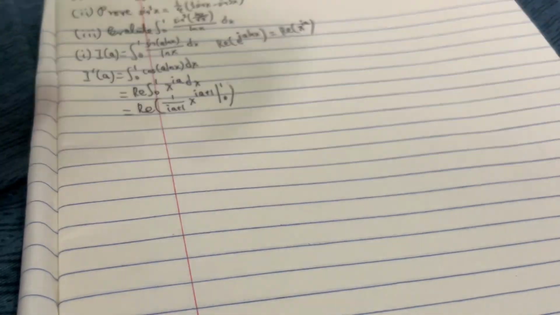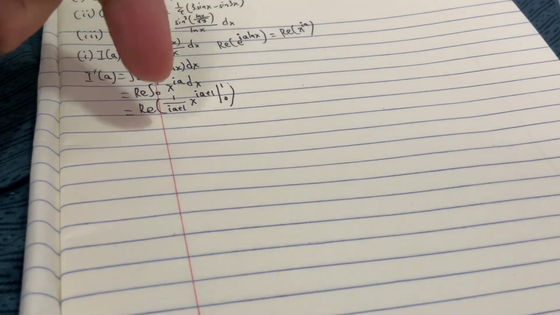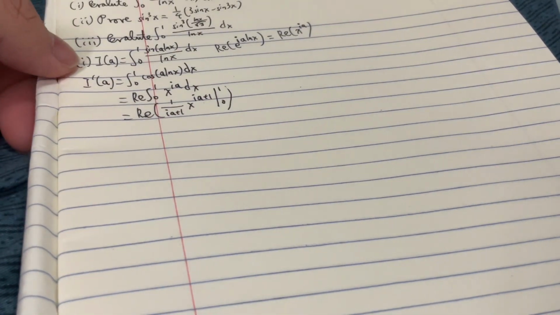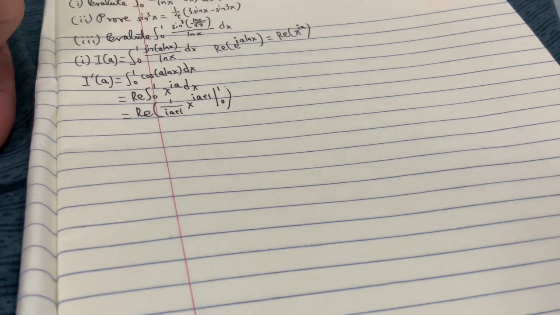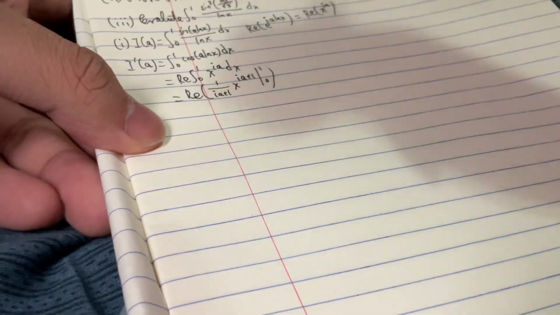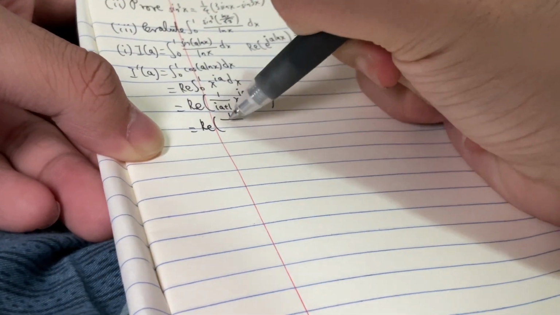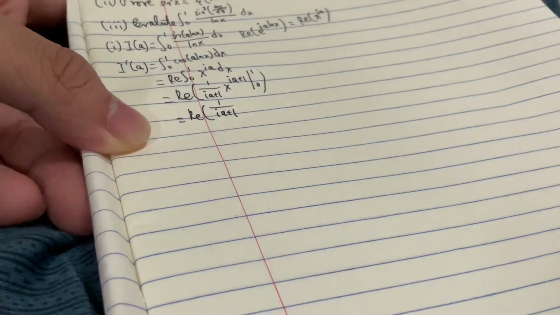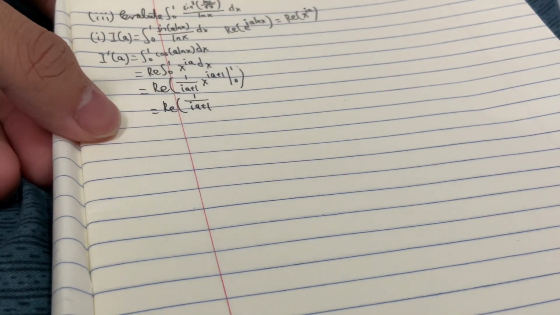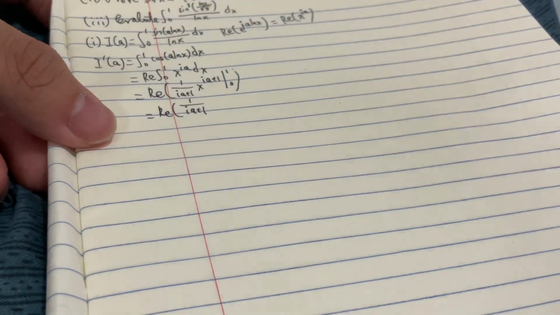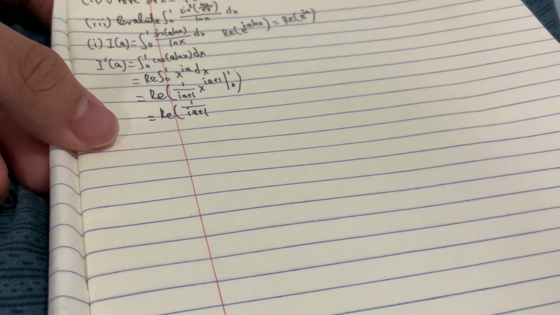So 1 to the power of anything is equal to 1, right? And then minus 0, so it's just 0. So 0 to the power of that thing is just 0. So we are going to get just this, the real part of 1 over (ia plus 1). Whenever we are going to find the real part of 1 divided by a complex number in the form a plus bi, where b is greater than 0.